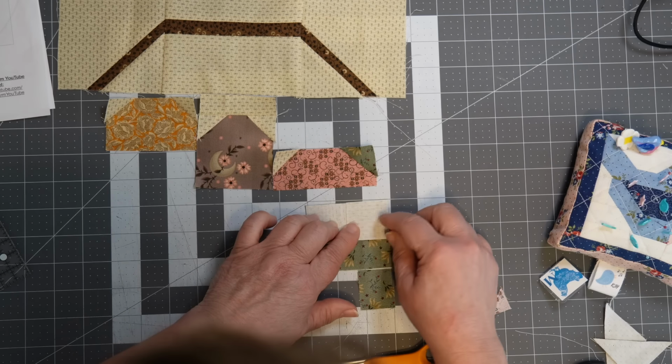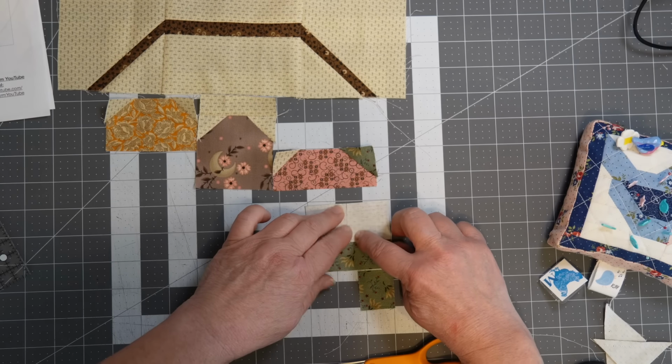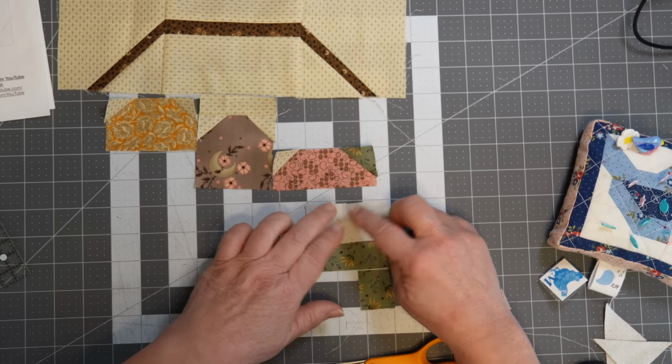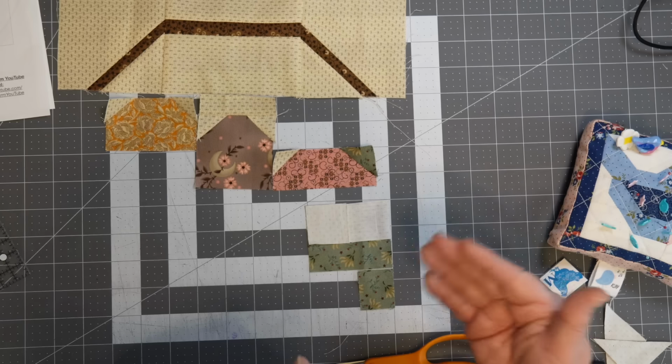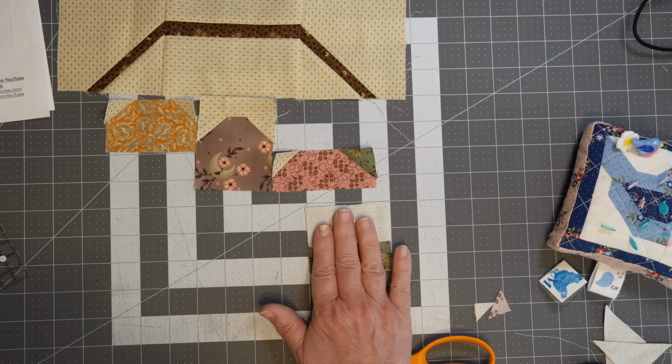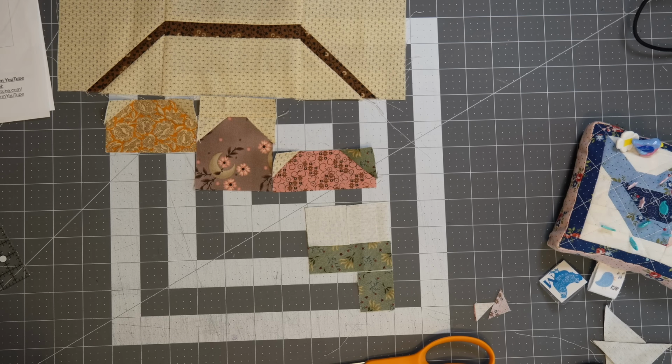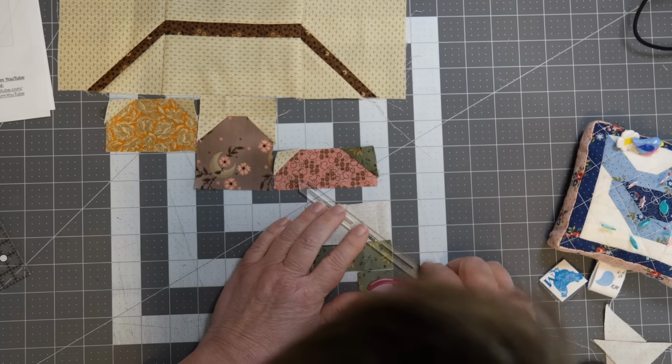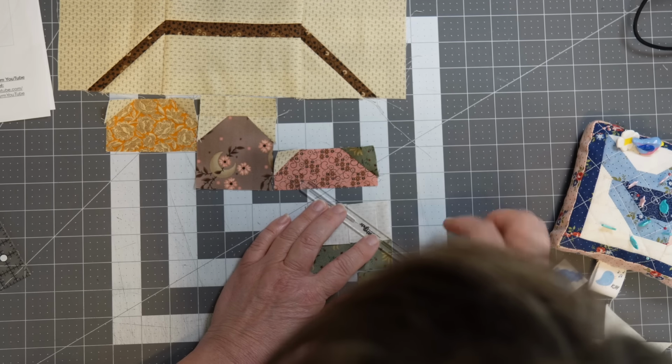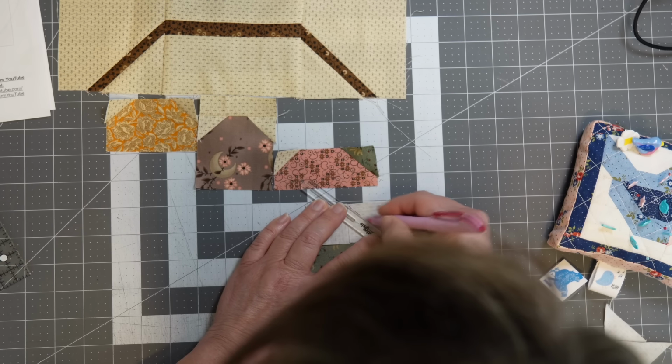And these should fit perfectly, so we can do both of them at the same time. If they overlap, you have to do one at a time. But if they lay flat, you can do both of them at the same time. And so we'll do that. So these are going to go just like this.